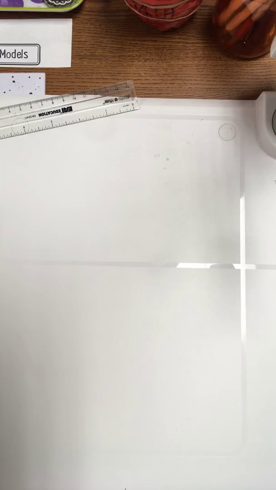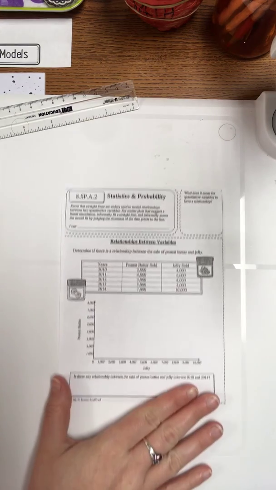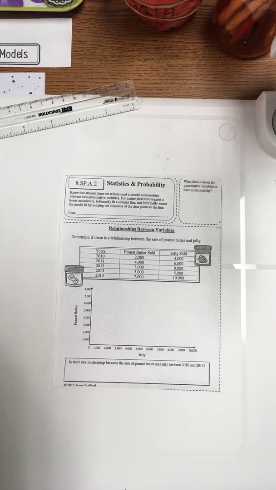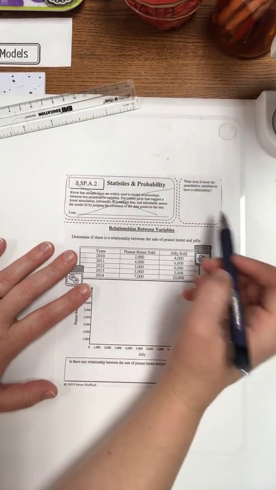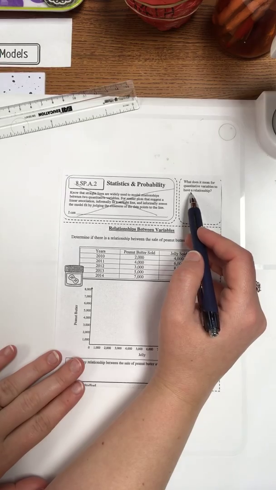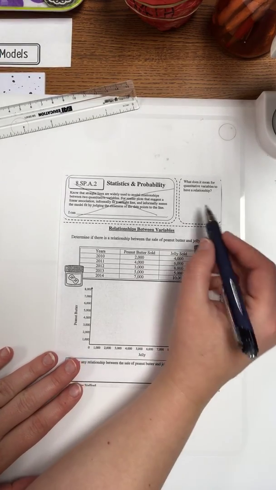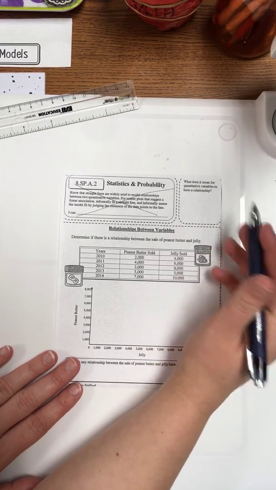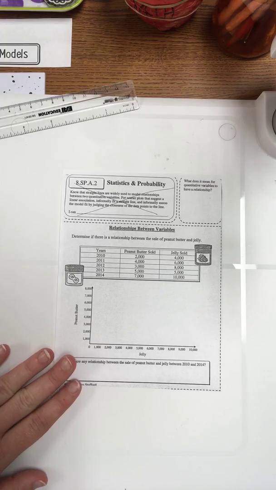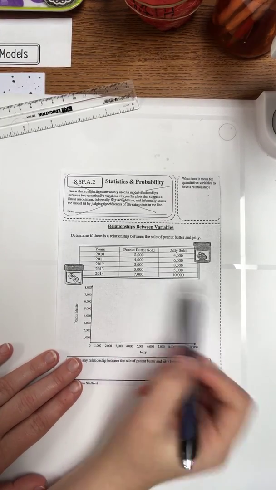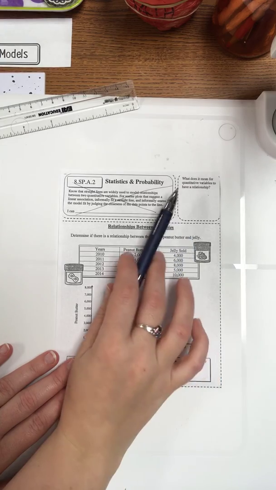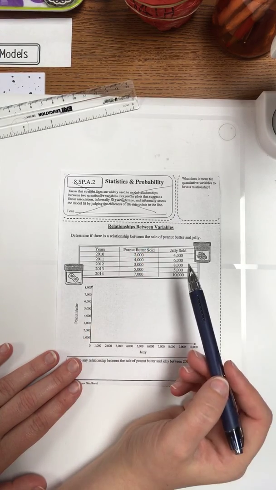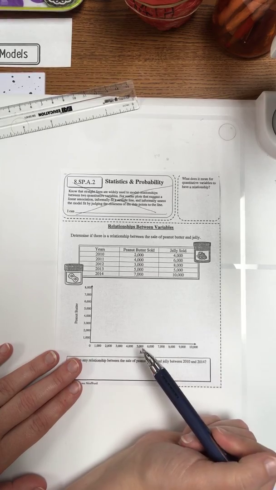So we are going to do this one first. Okay, and again, we're not messing with this top part. It says, what does it mean for quantitative variables to have a relationship? In order for quantitative variables to have a relationship, they have to affect each other in some way. So as one changes, it has to make an effect on the other one. So that's what we're going to determine, is if there is a relationship here. If your quantitative variables don't have a relationship, then there's no reason to do an equation. There's no reason to make predictions, okay?